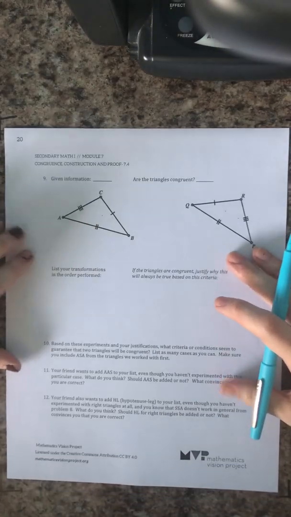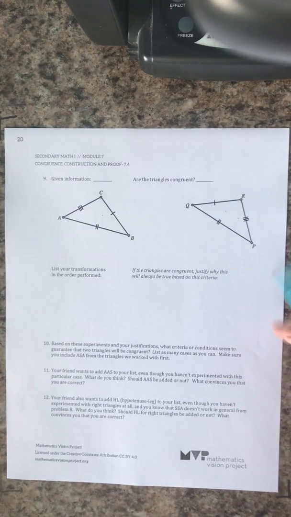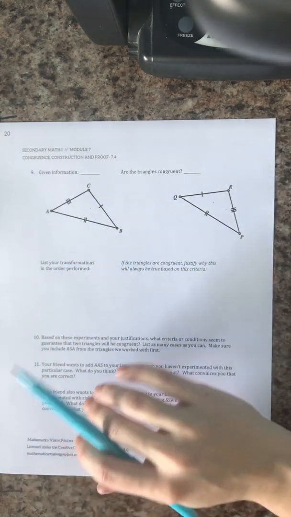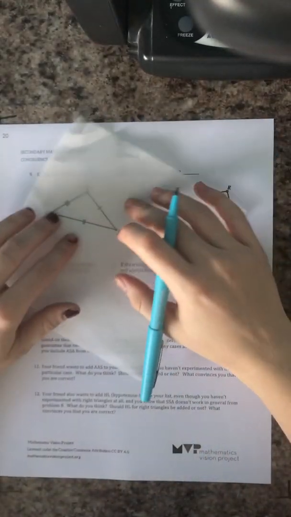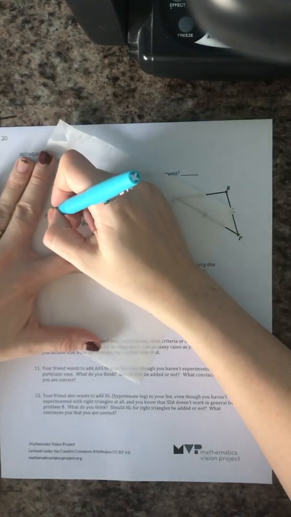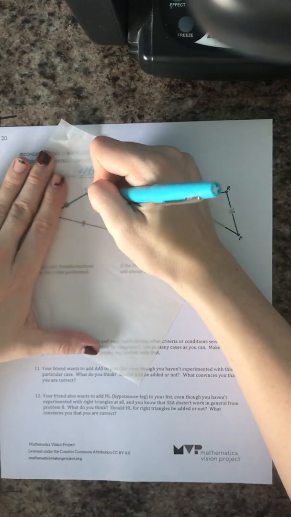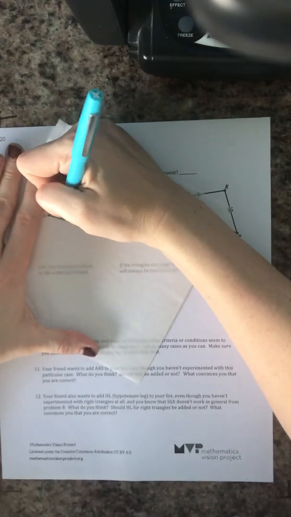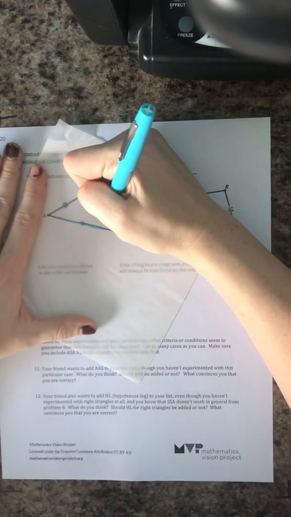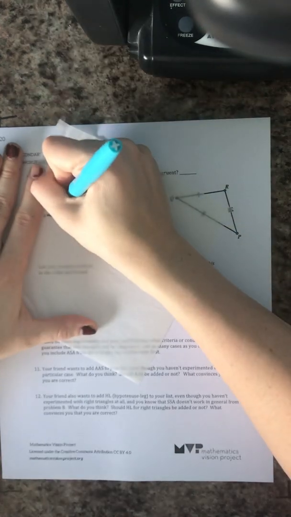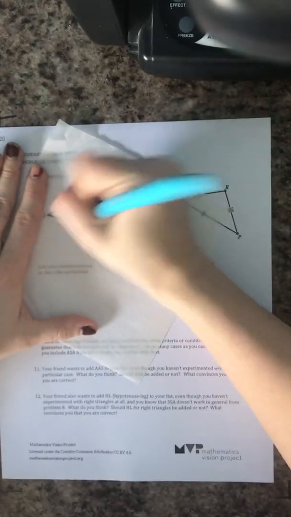What happens when you have all three sides? When I have all three sides, I've got side, side, side, right? So side, side, side. Let's see if that guy works. Okay, I gotta be accurate about this, right? Let's make that a little better. Okay. 1, 2, 3. 1, 1, 2.